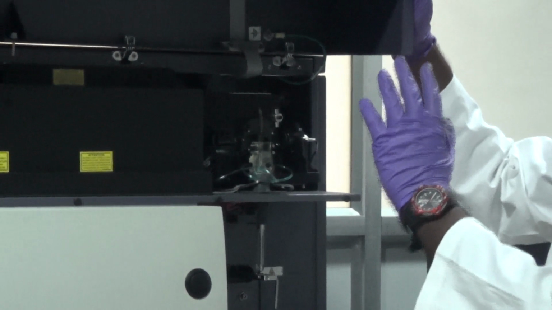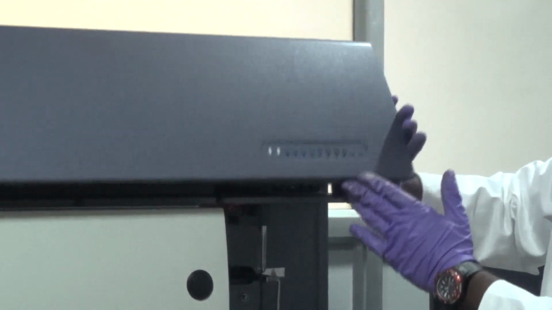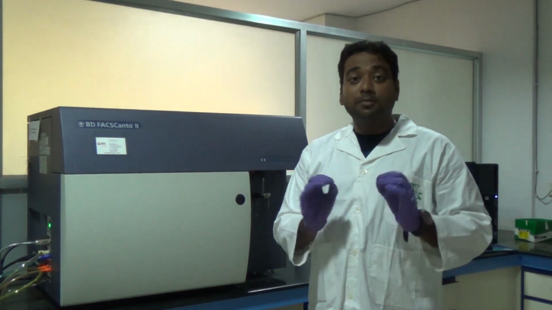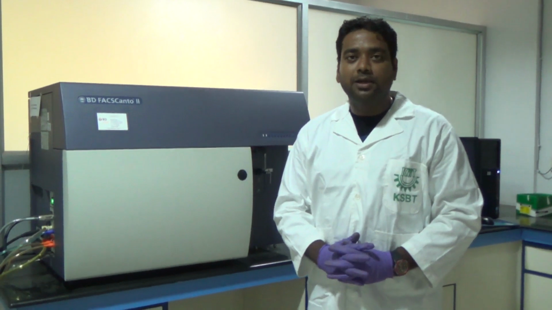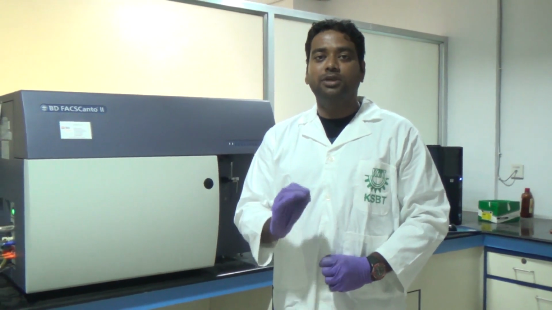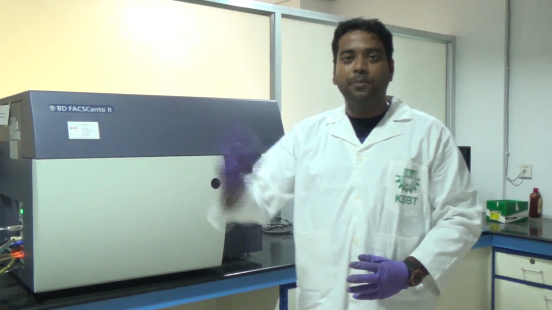For a flow cytometric analysis, there has to be 10,000 cells. That's the minimum required number of cells for analysis. If you are going for a publication, minimum statistically significant data we can calculate from minimum 10,000 cells. We can go beyond that, but not less than 10,000.